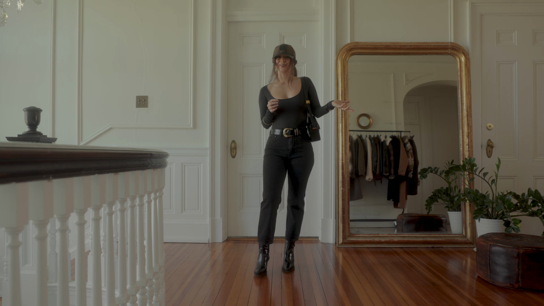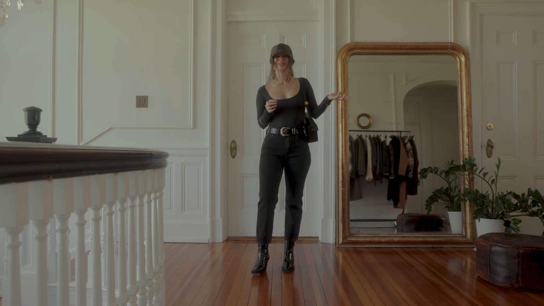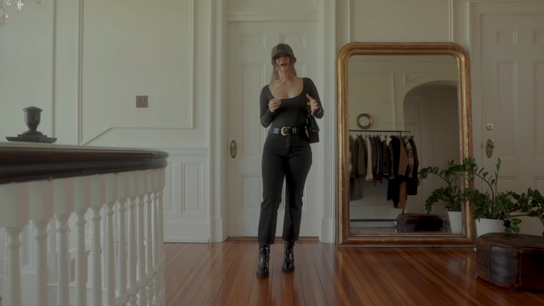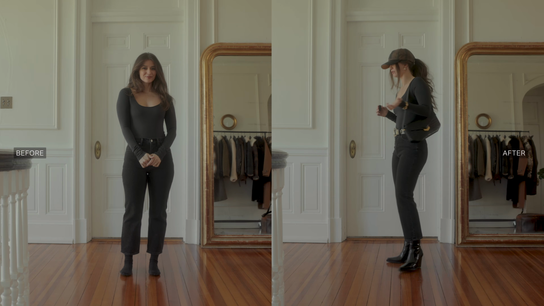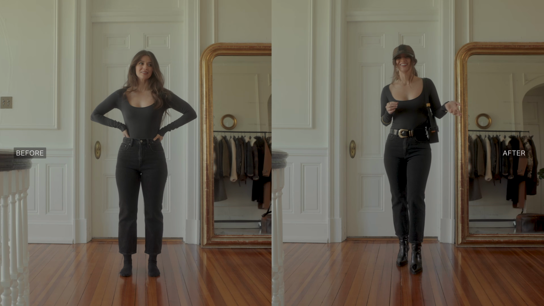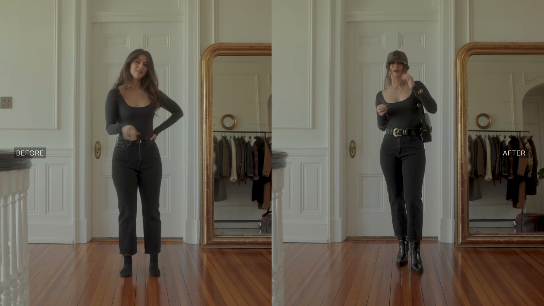So I don't really know if that has anything to do with the points I was making earlier about how to make an outfit look less boring. But if an outfit feels just off, then just play around with your hair and your makeup until it feels absolutely perfect.